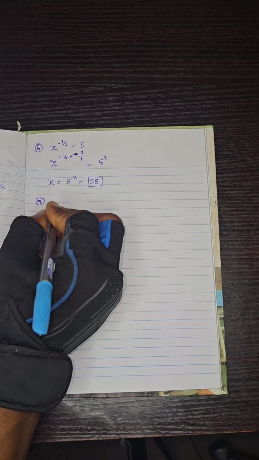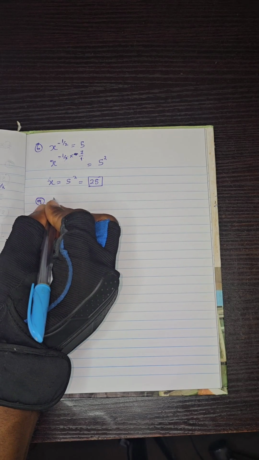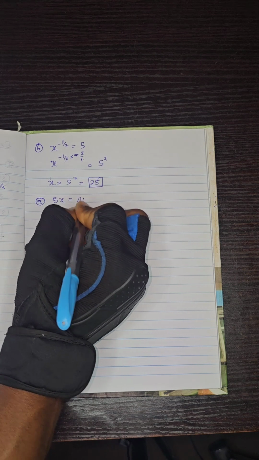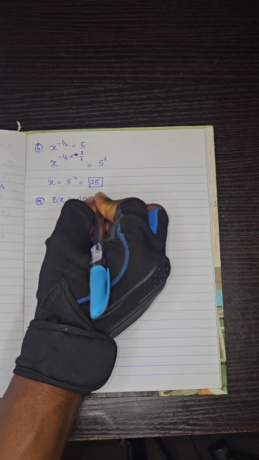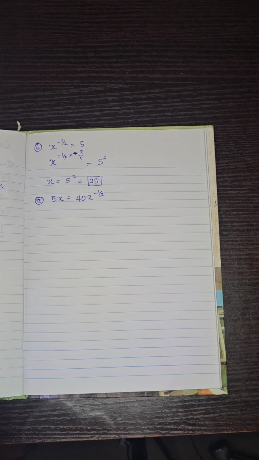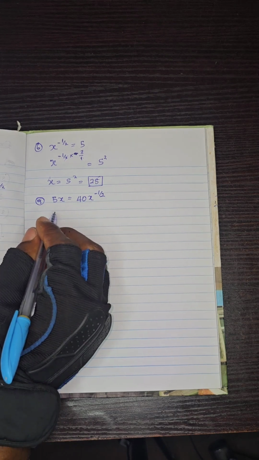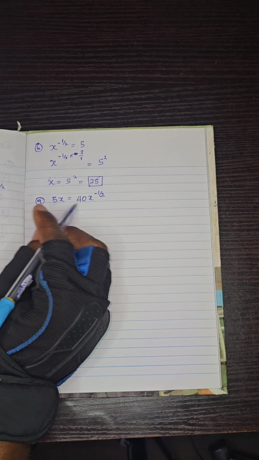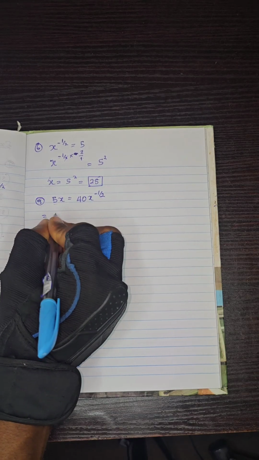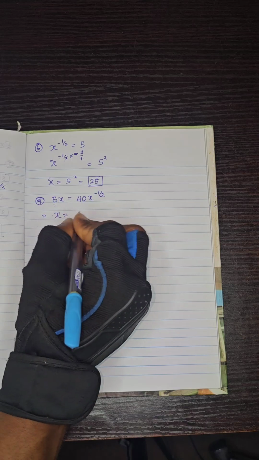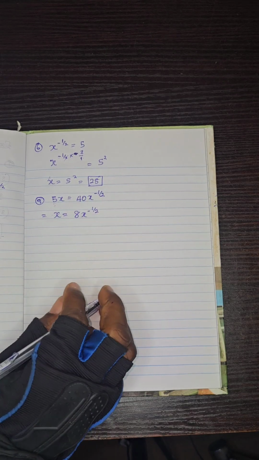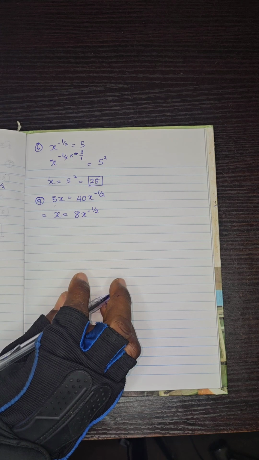Let's solve number 9. Number 9 says 5x is equal to 40x raised power minus 1 over 2. Are we together? So for this case, we'll try to first divide both sides by 5. We have something like x is now 8x minus 1 over 2. Are we together?